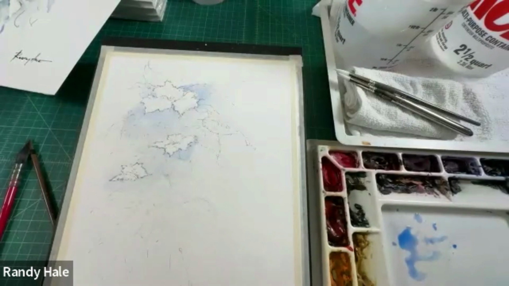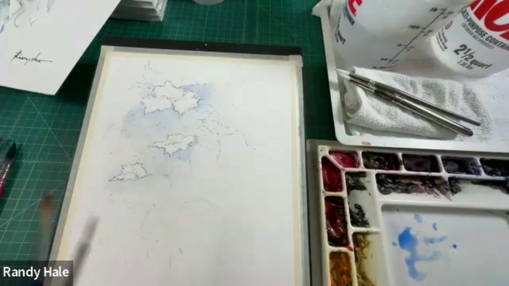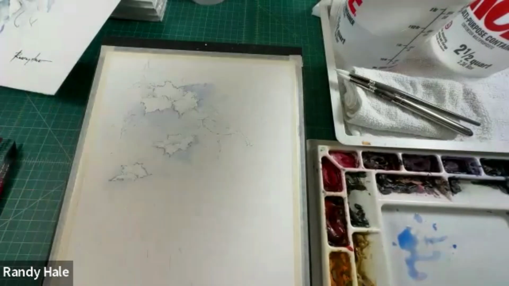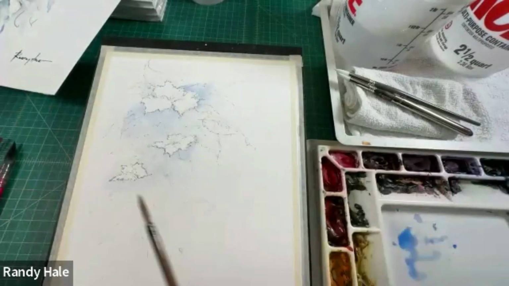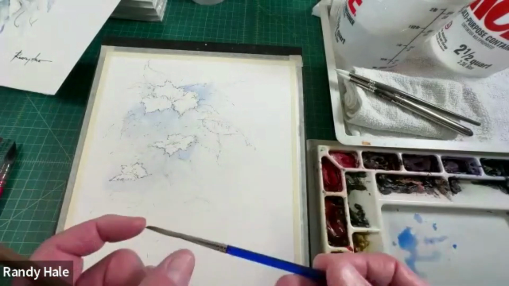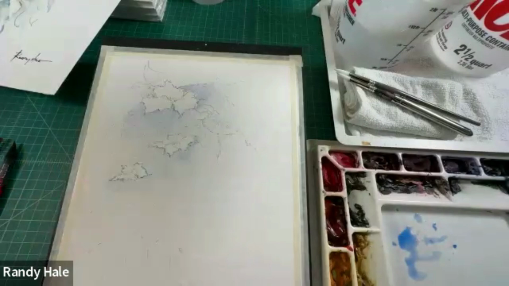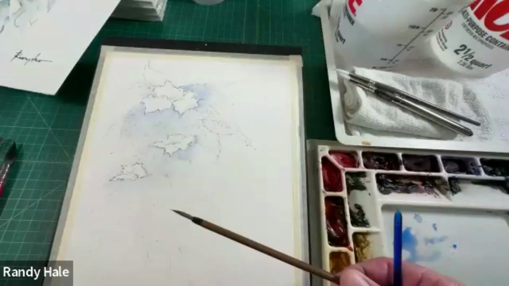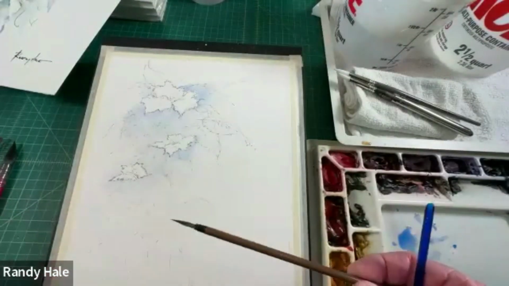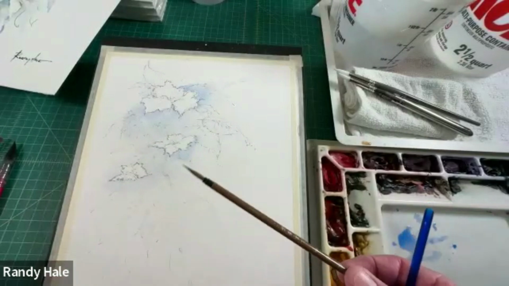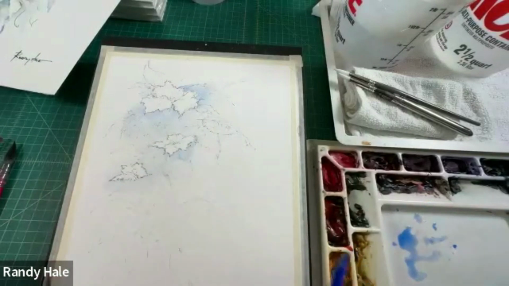And then I have riggers to do a little detail work. I haven't even dipped this in the water yet to get the point sharp, but I have a nice long bristle on this rigger, and this is more of a liner brush. It's kind of a calligraphy brush, but I use this for a lot of the little detail work, which we'll do later when we get into the detailing of the blossoms. Hopefully that gives you a little bit of an explanation.